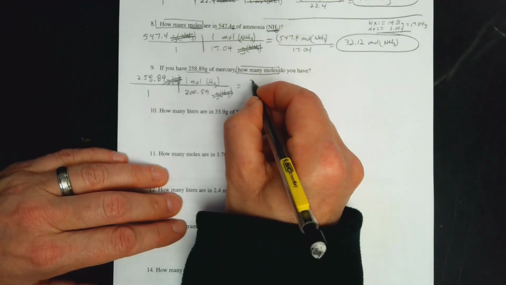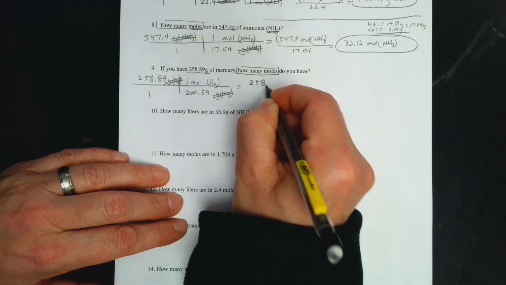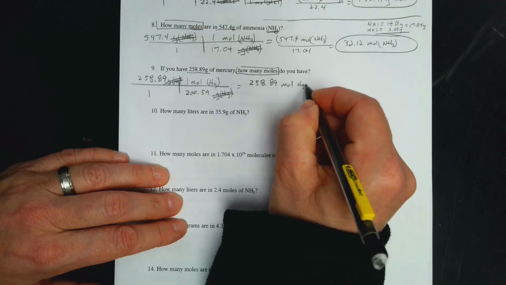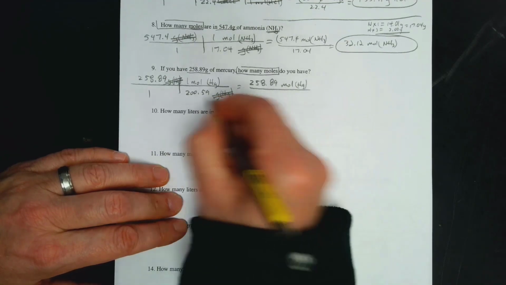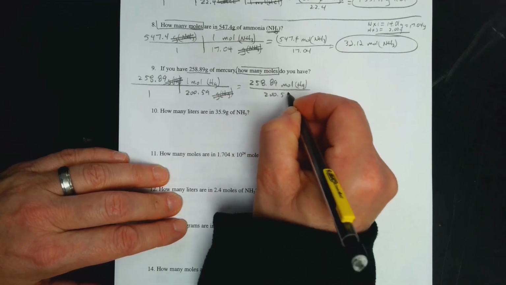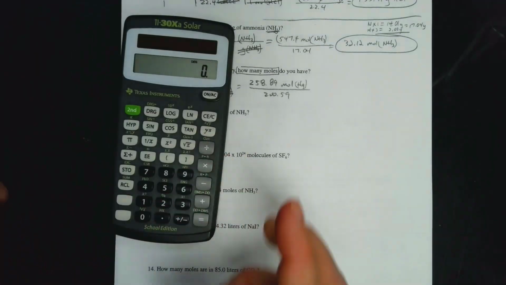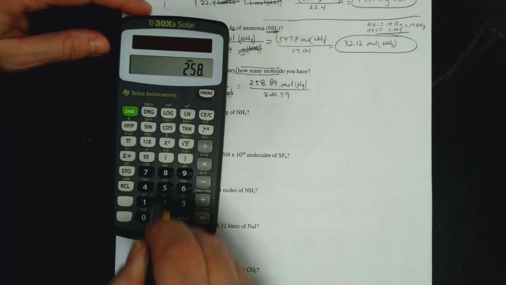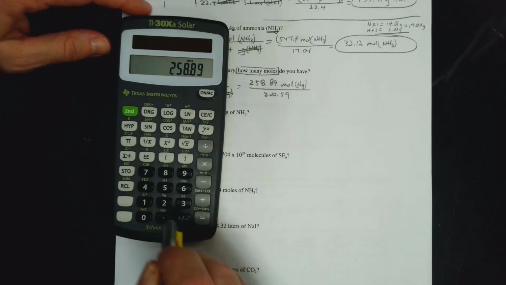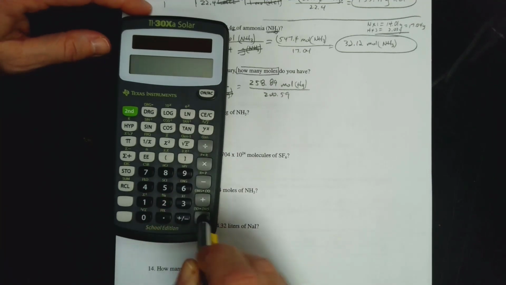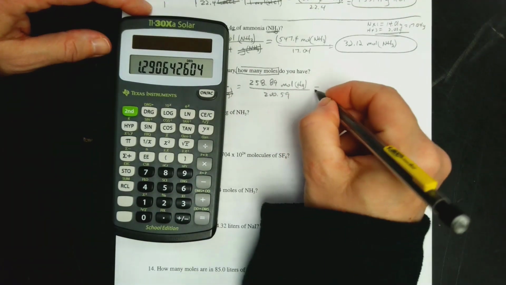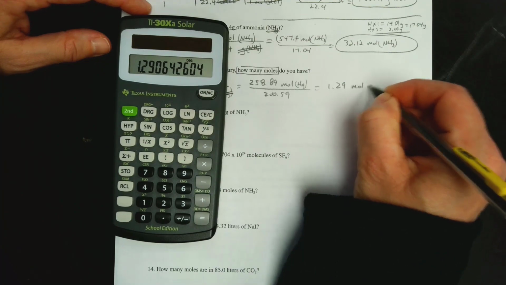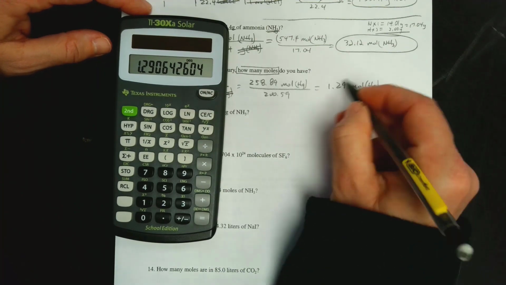And so I'm left with 258.89 moles of Hg over 200.59. We grind that through the yield calculator, so 258.89 divided by 200.59 equals 1.29 moles of mercury, otherwise known as Hg.